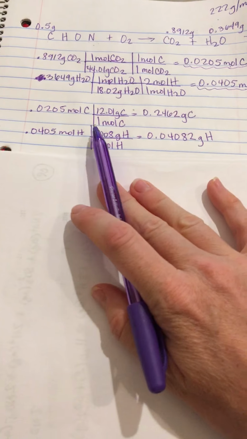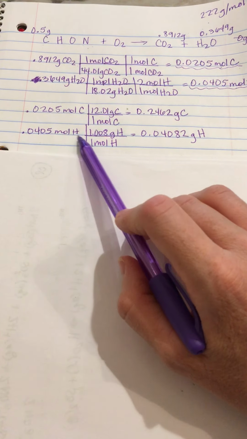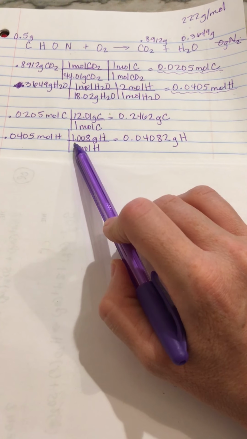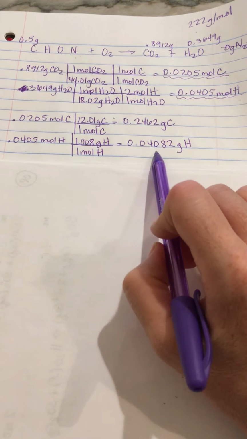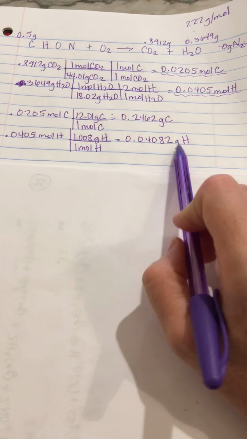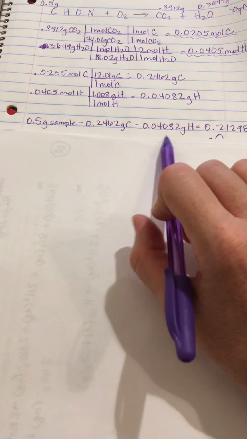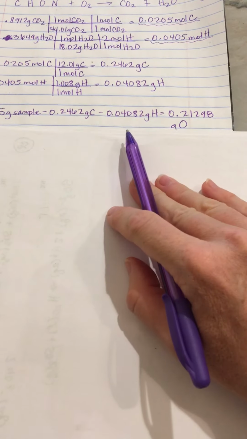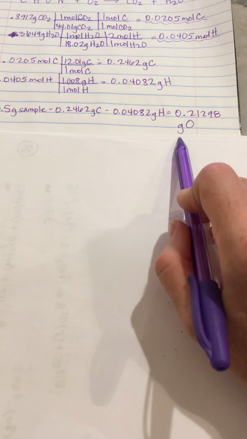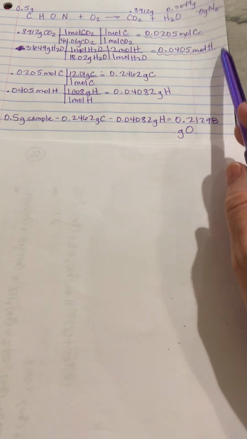And for hydrogen, same thing: 0.0405 moles of hydrogen multiplied by the molar mass of hydrogen equals 0.04082 grams of hydrogen. Subtracting those amounts from the sample gives me oxygen, which is 0.21298 grams of oxygen.